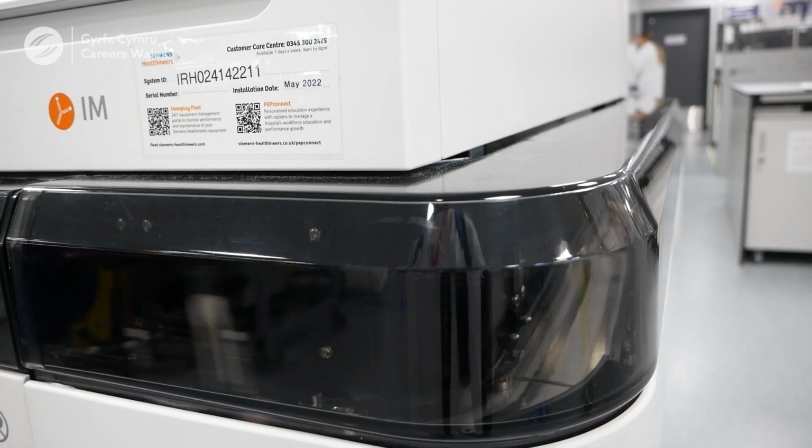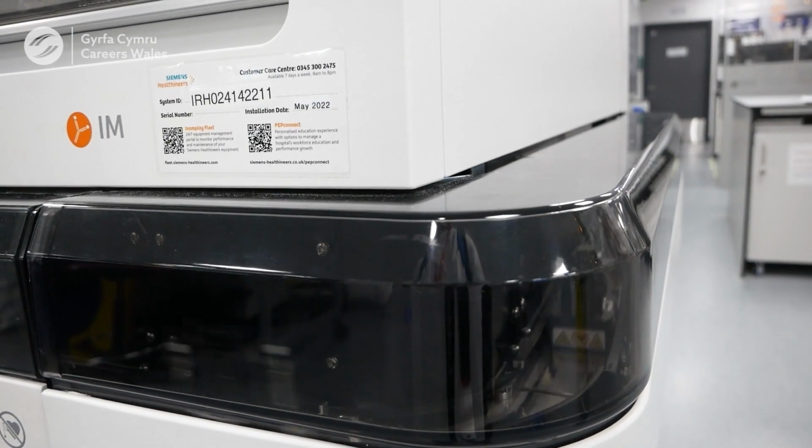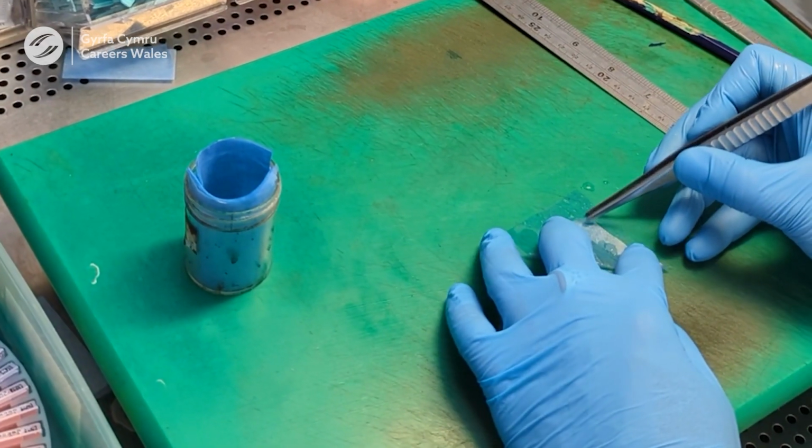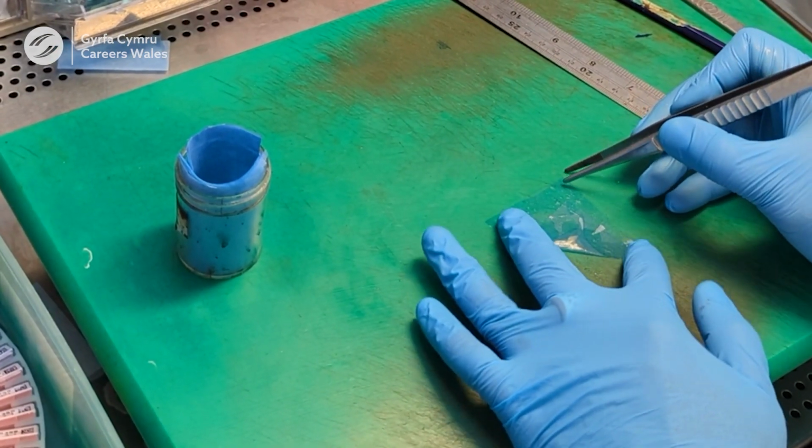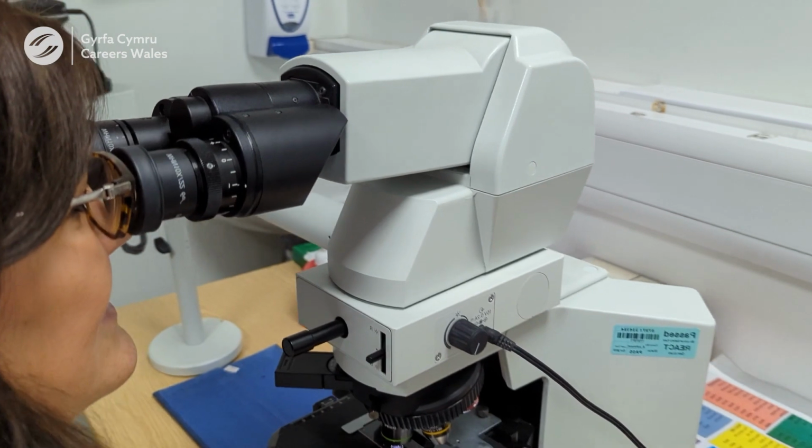Some samples go to different departments. Some samples need to be made into a thing called a film so that haematology can have a look at the cells in the blood on a little piece of plastic under a microscope.